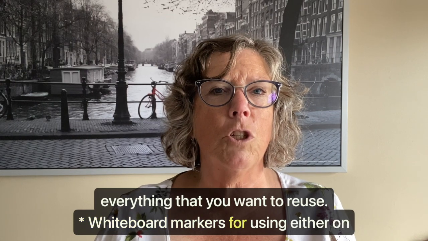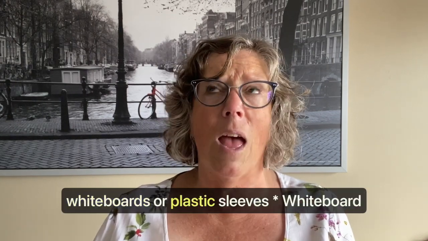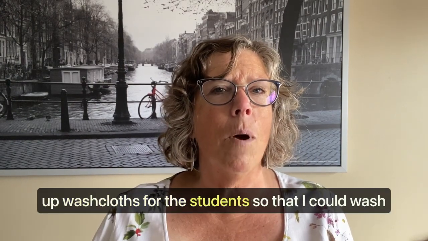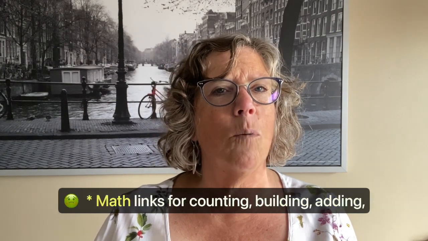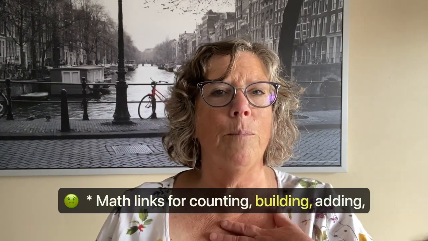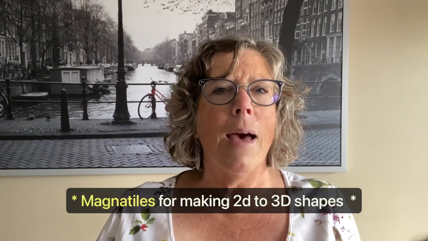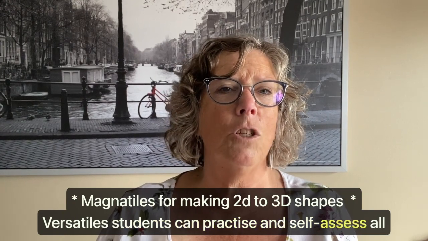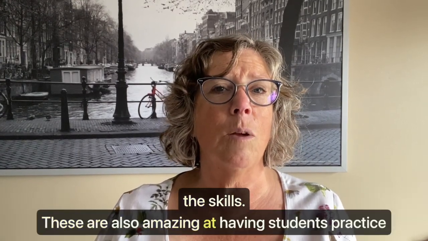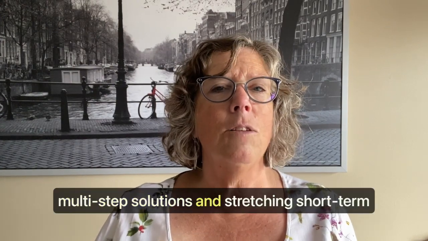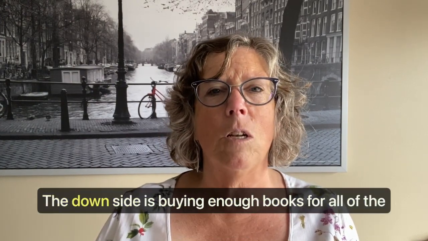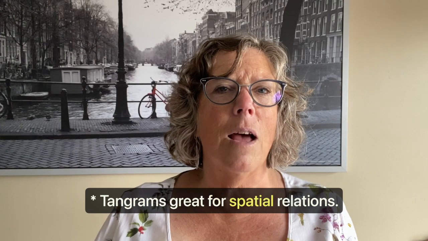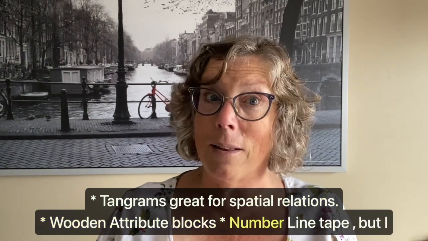Plastic pockets for games, worksheets, and everything that you want to reuse, and kids love them. Whiteboard markers for using either on whiteboards or plastic sleeves. Whiteboard erasers, I have used these, but truthfully, I just cut up washcloths for the students so that I could wash them, but you know, to each their own. Math links for counting, building, adding, subtracting, patterning, and ever so much more. Magnetiles for making 2 and 3D shapes. Versatile, students can practice and self-assess all the skills. These are also amazing at having students practice multi-step solutions and stretching short-term memory. The downside is buying enough for all the skills for all your students.